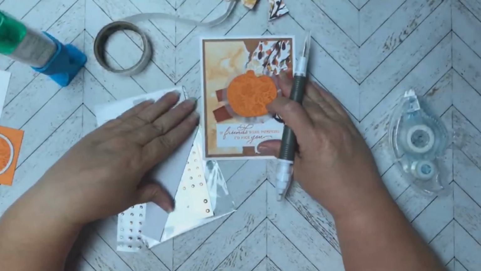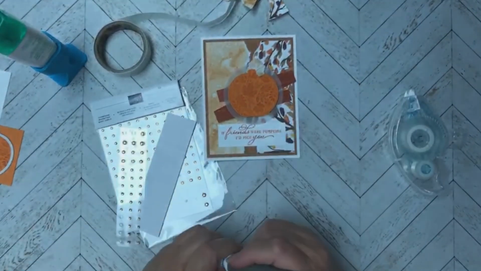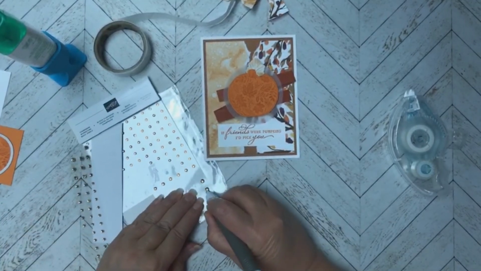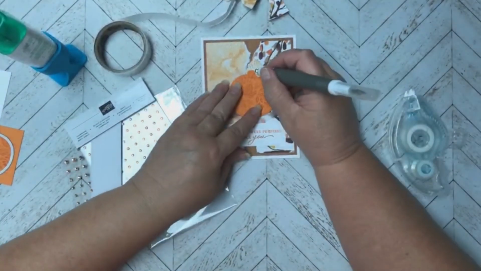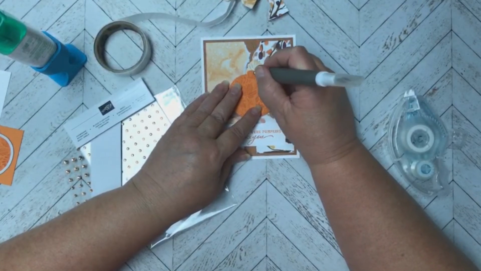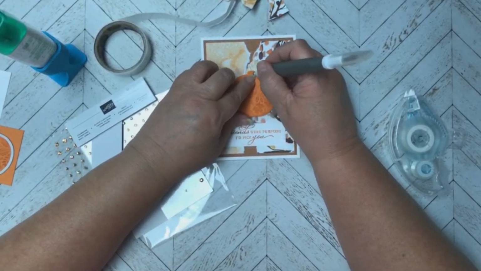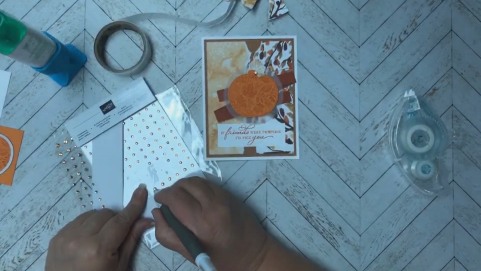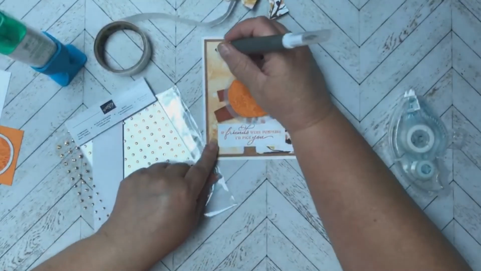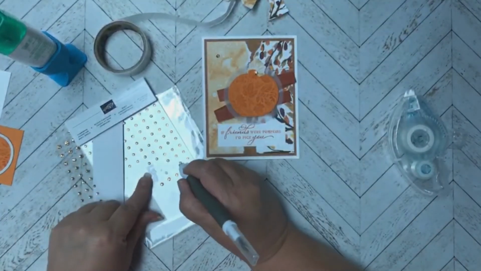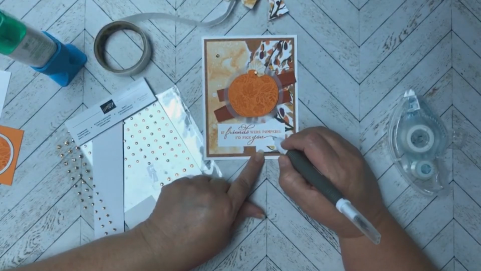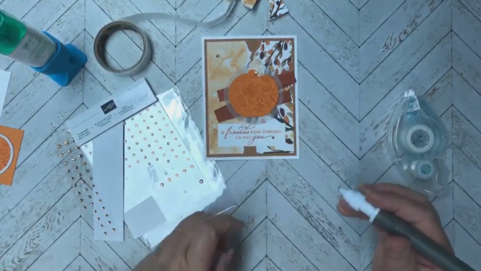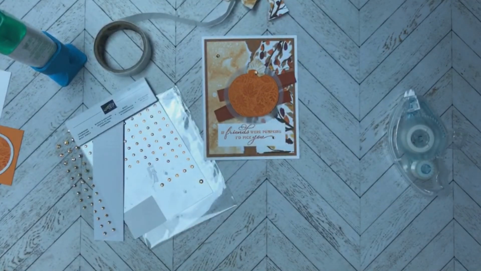So I'm using the Champagne Rhinestone Basic Jewels. And I'm going to put a large one, the largest one in this set, right where that leaf and that stem of the pumpkin meet. And then I'm going to take the medium size one and put one up here somewhere. And then I'm going to take a small one and put it right at the end of this U wording. So there we go. We have that done.